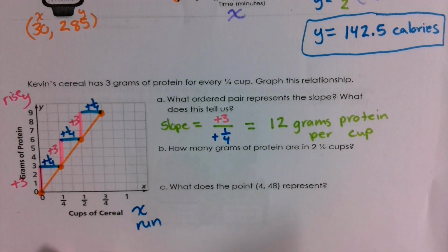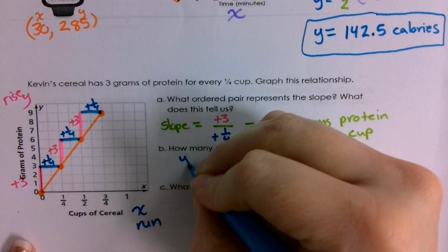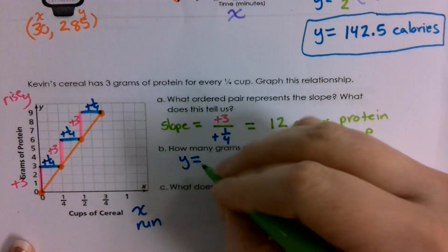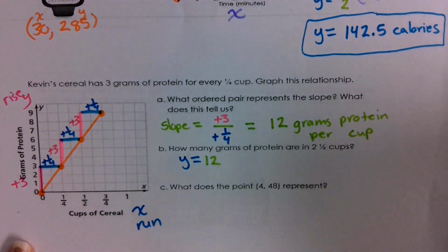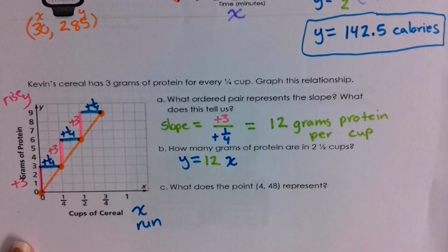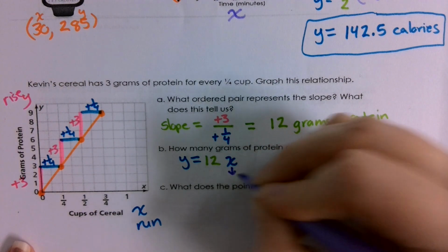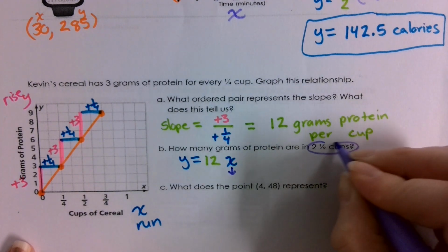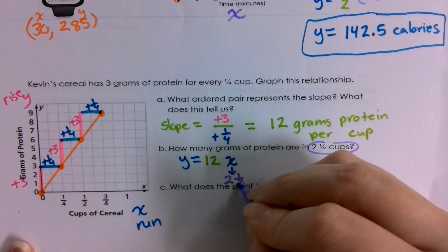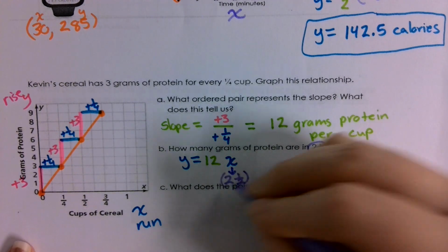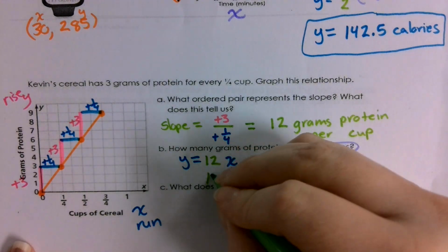Now, we want to know how many grams of protein are there for 2.5 cups. So we got to plug it into that formula again. We get y is equal to 12x. We're going to substitute the x with 2.5 cups. So now we're going to do 12 times 2.5.